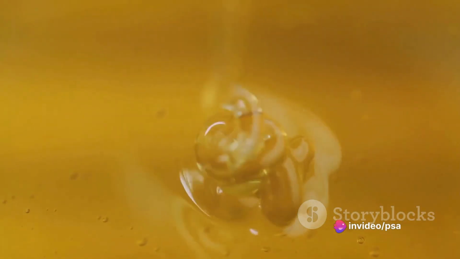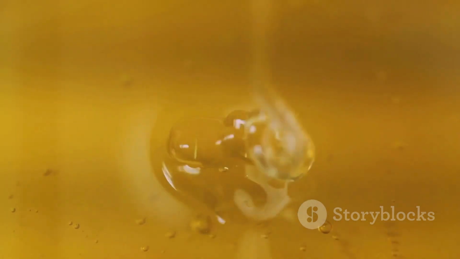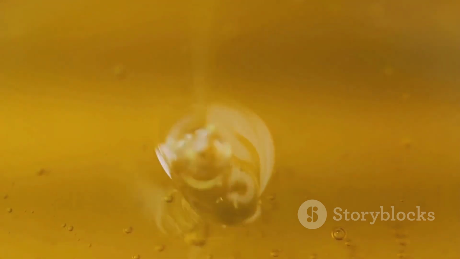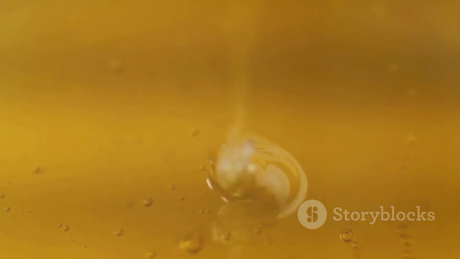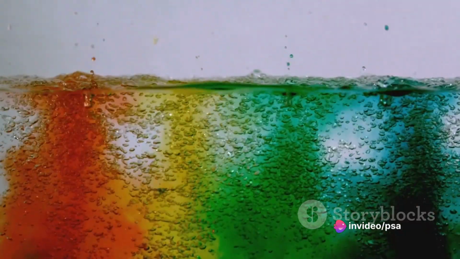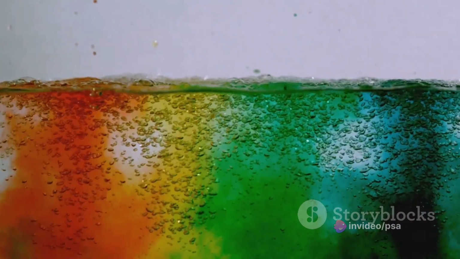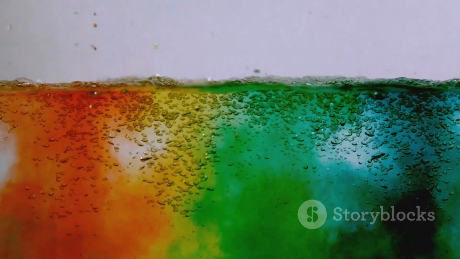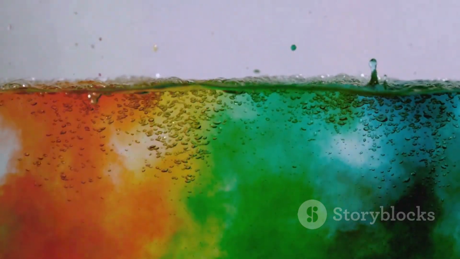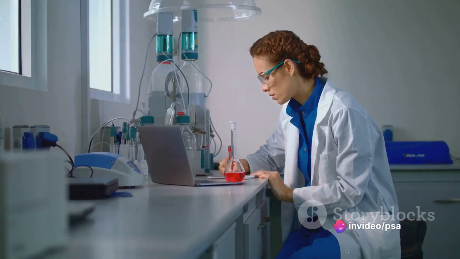Our next character is nu, denoting the kinematic viscosity. This is a measure of a fluid's resistance to flow. Think of it as the fluid's stickiness. Higher viscosity means the fluid is stickier and flows more slowly. Finally, we have the gradient operator. This mathematical tool helps us understand how quantities like velocity and pressure change across the fluid. It's like a magnifying glass, revealing the tiny shifts and changes happening within the fluid.